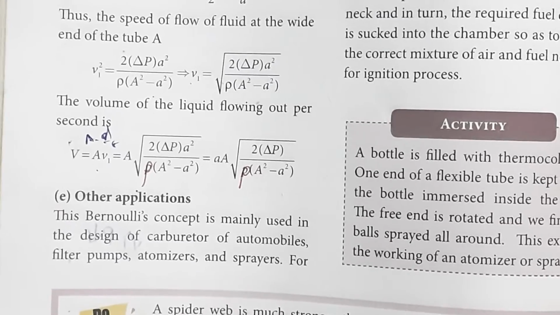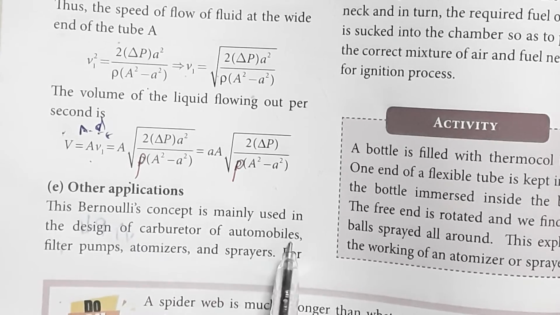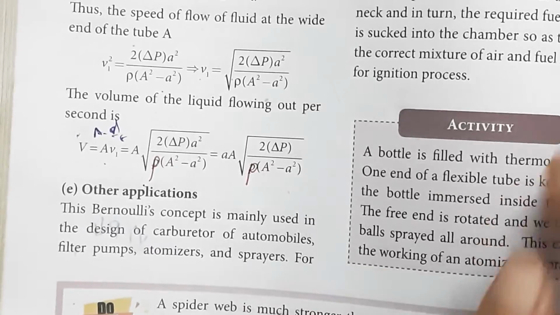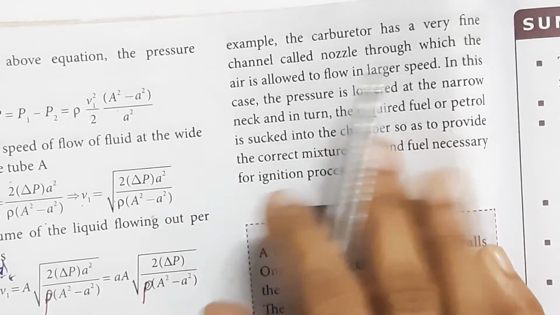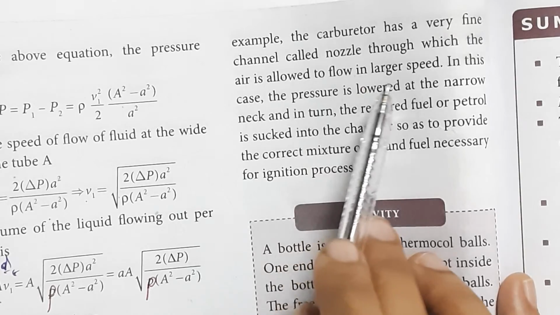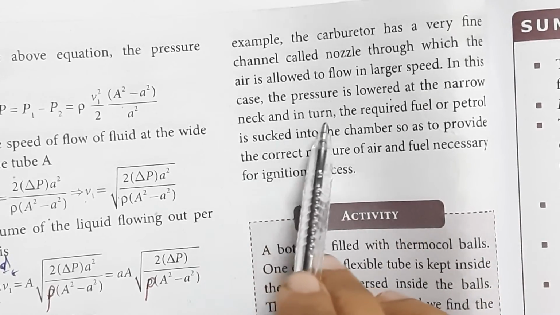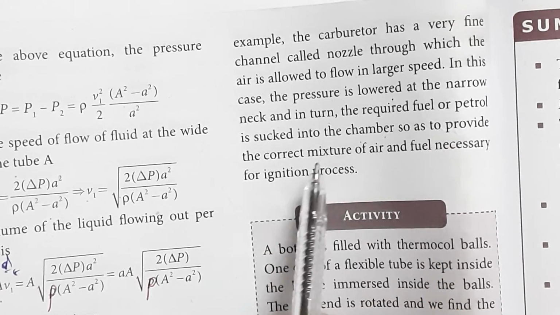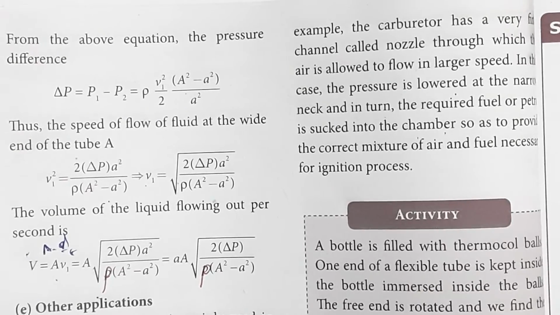Other applications are also given, that is, Bernoulli's concept is mainly used in the design of carburetors of automobiles, filter pumps, atomizers and sprayers. For example, the carburetor has a very fine channel called a nozzle through which the air is allowed to flow at larger speed. In this case, the pressure is lowered at the narrow neck and in turn the required fuel, petrol, is sucked into the chamber so as to provide the correct mixture of air and fuel necessary for the ignition process.